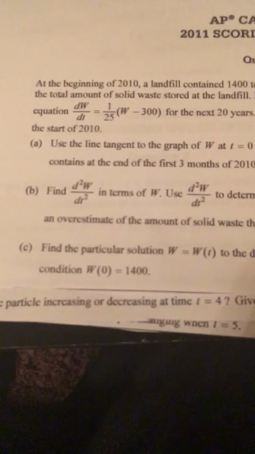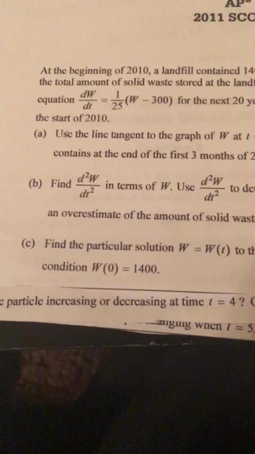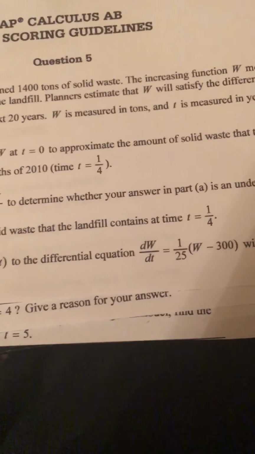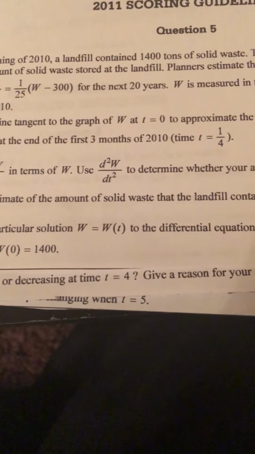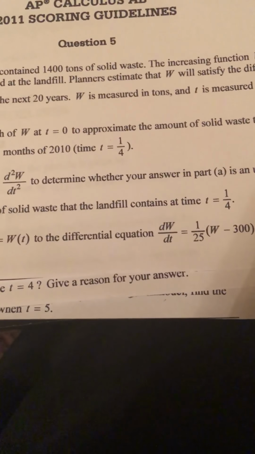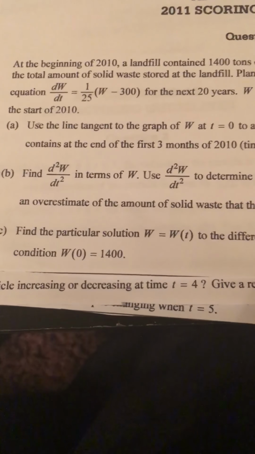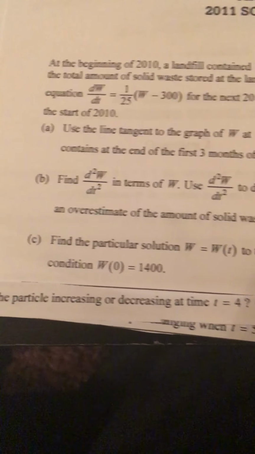Now, letter B states, find d squared W over dt squared. Okay, so basically it's saying find the second derivative in terms of W. Use the second derivative to determine whether your answer in part A is an underestimate or overestimate of the amount of solid waste that the landfill contains at time t equals 1/4. So, of course, we're already given what dW over dt is, so all we have to do is find the second derivative in terms of W.